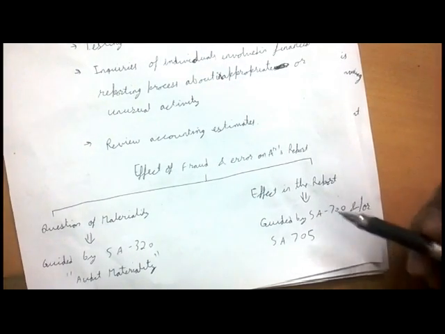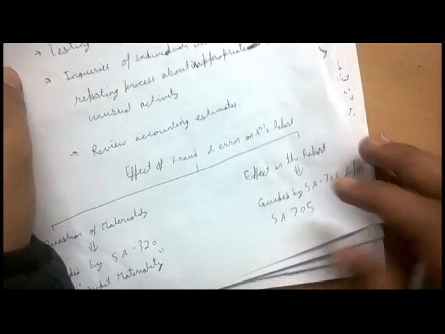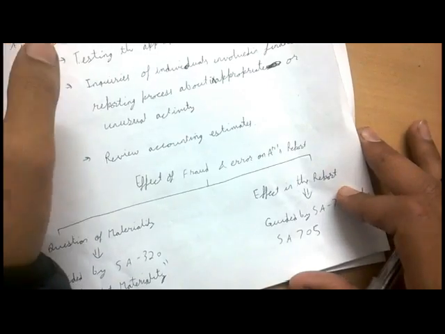Then if you want to know the effect on your audit report, in the beginning of this video I told you that it would be better if you go through ISA 700 and 705. You can learn what the effect on the audit report will be by following these. 705 is regarding modified opinion, which is not good for the organization's image, and 700 is regarding unmodified opinion, that is, the auditor thinks that the financial statements are true and fair. So these are the effects of frauds and errors on the audit report.